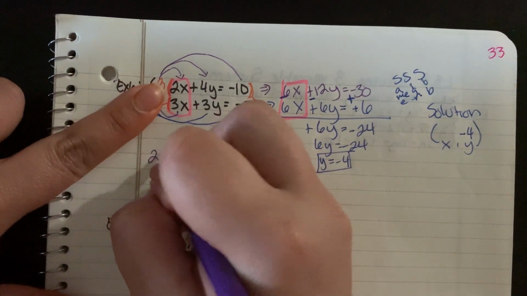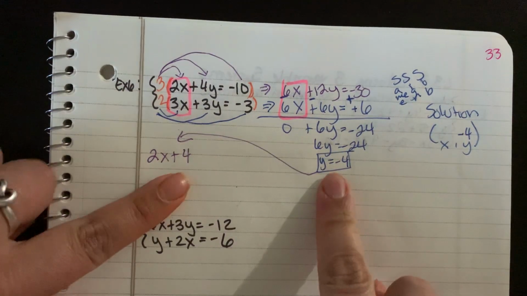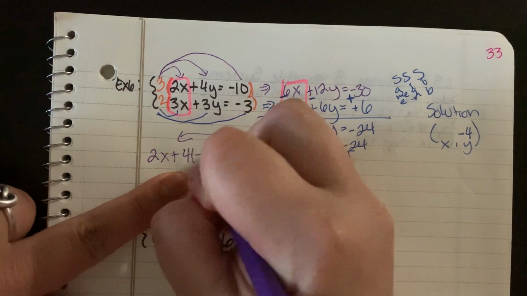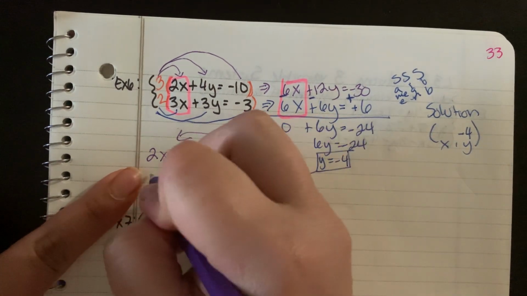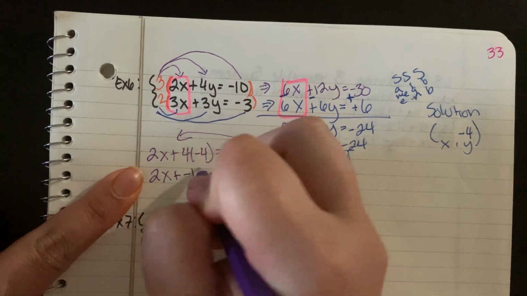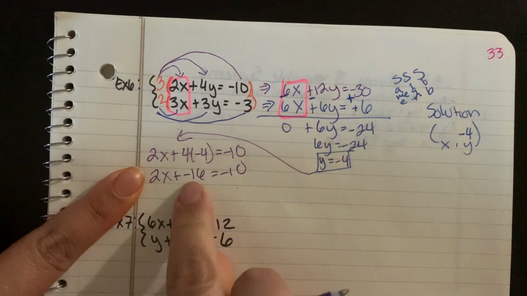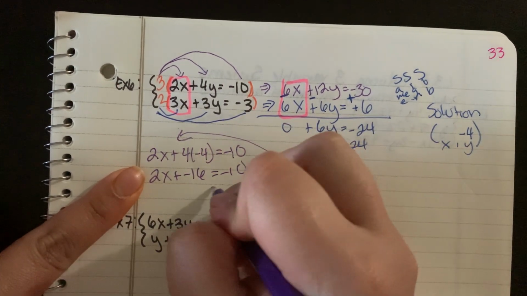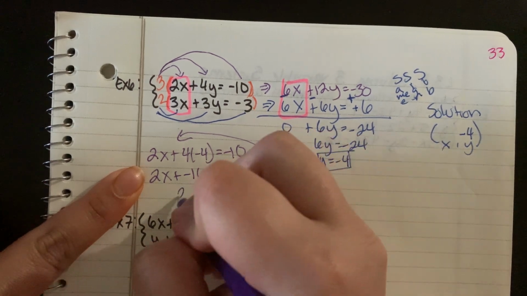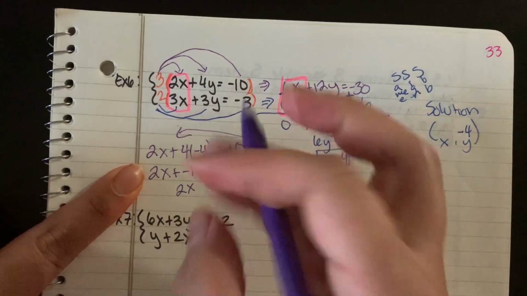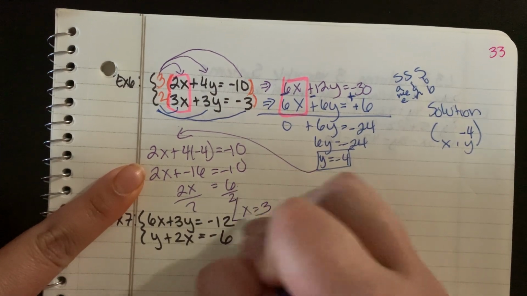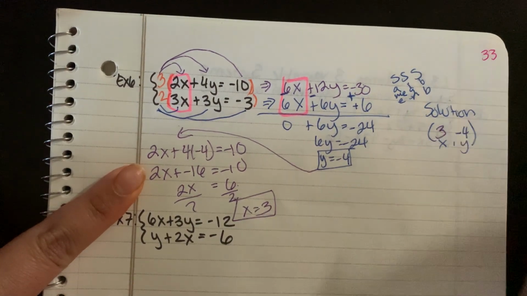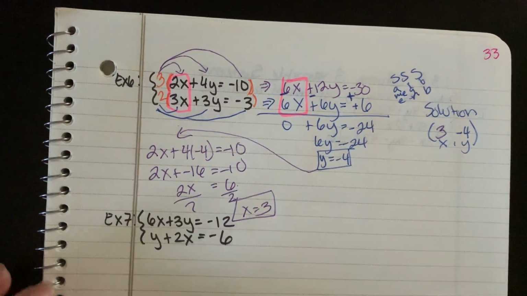So we have 2x plus 4, but instead of y, we have -4, equals -10. Now you're going to use Algebra 1. So 2x plus negative 16 equals negative 10. Add 16 to both sides. You're going to have a positive 6. So 2x equals 6. Divide both sides by 2. So x is equal to 3. So here's your next solution: 3, negative 4.